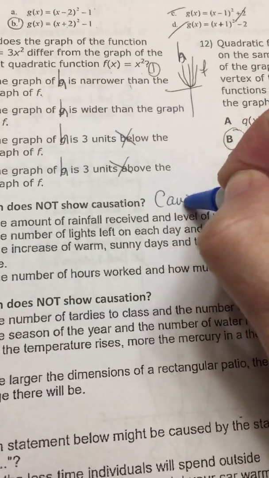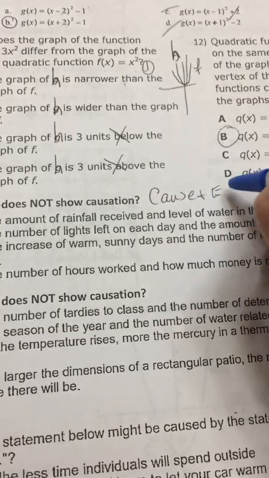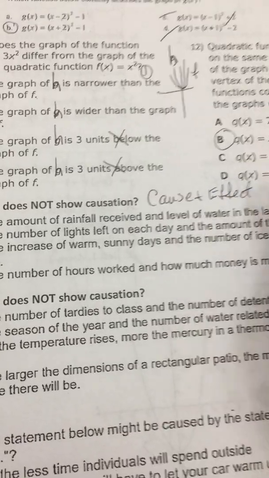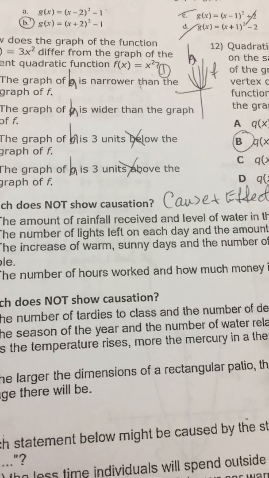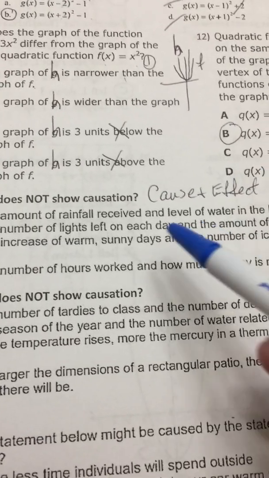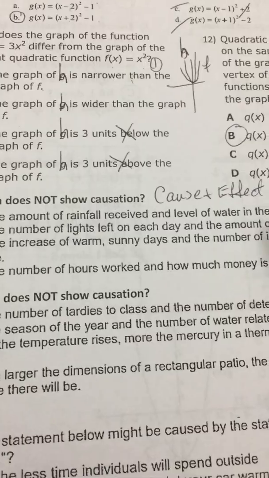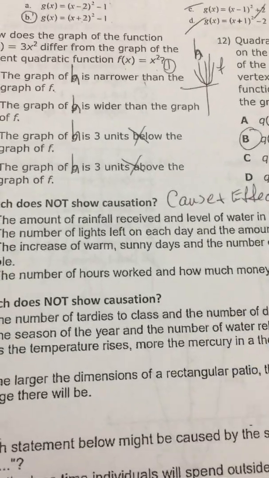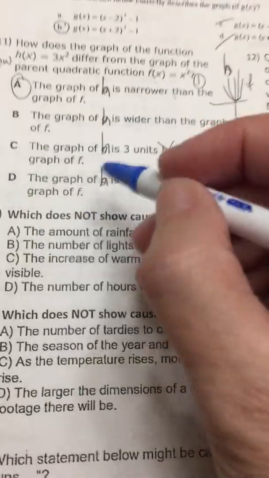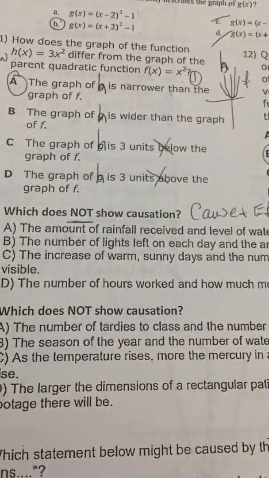Okay? Cause and effect. A good cause and effect that you will know about is if it rains a whole lot, does the lake fill up? Yes. And when it doesn't rain a long time, the lake drops in level, right? So cause and effect, something's going to cause something else to happen. And they're not looking for indirect things. They want something to be a direct cause. So they say which one does not show causation.